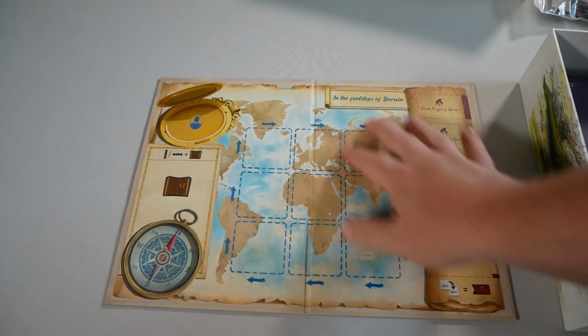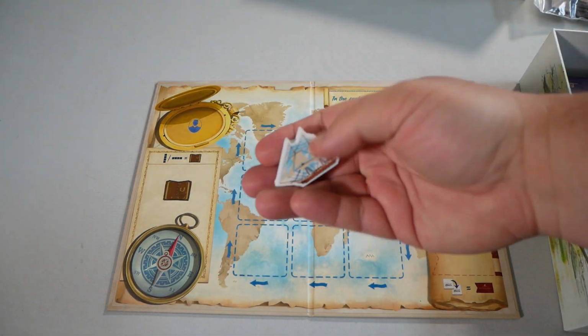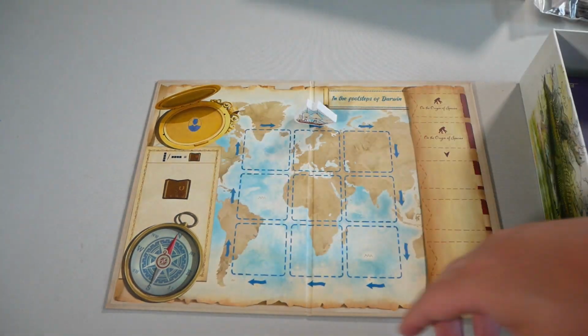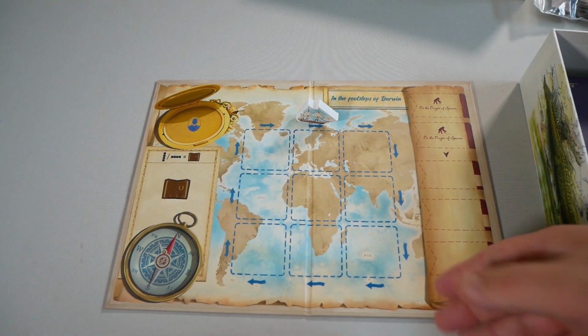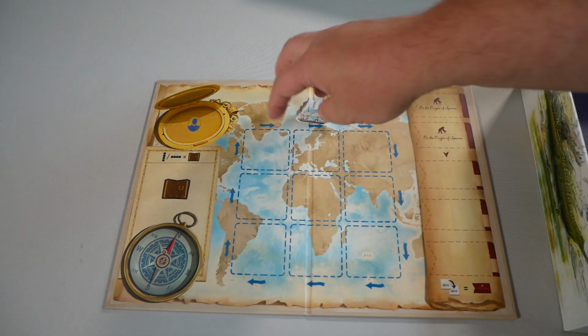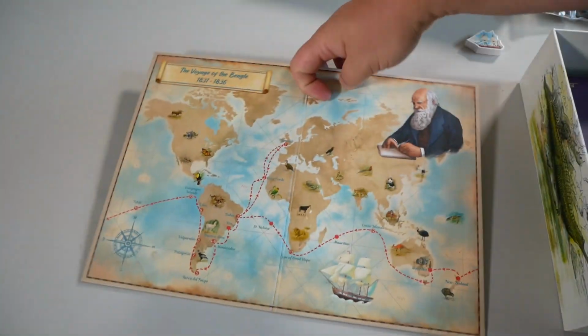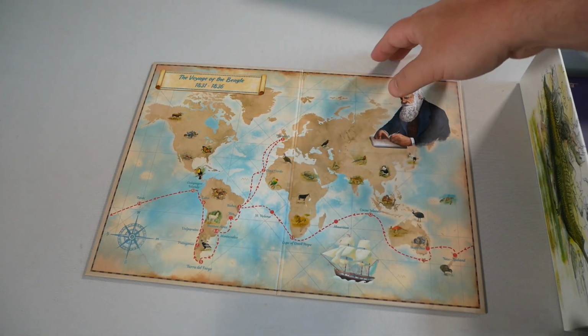Here's the board where the tiles are going to be laid out. So tiles here, the Beagle moves around. Let me grab the Beagle. It's a big wood piece. Starts there. You put the guide tokens there. The compass is there. You stack the publications there. And the theories go down here. And then your Beagle just moves around. But on the back of this board is the one where I said you can look at the numbers and follow his journey in that appendix.